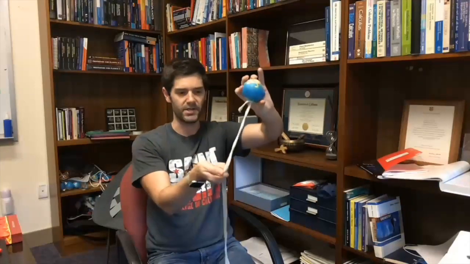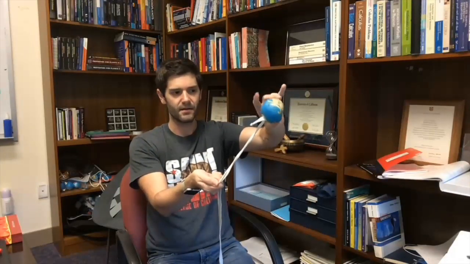In this case, it is being caused by the string or the rope. There is a tension that is being created as I spin this object around, and that tension is always pointing towards my hand, and then the ball is moving in a circle around that center point where my hand is. So here, the circular force would be whatever the tension is in the string.